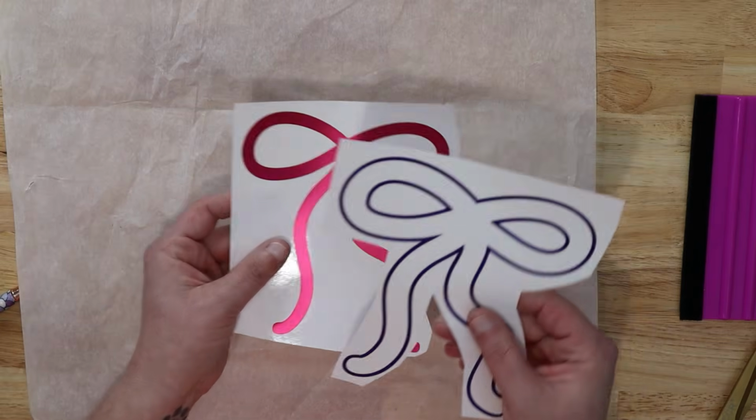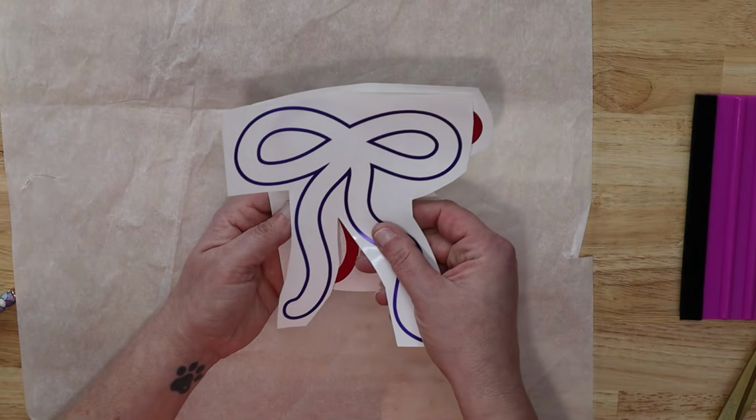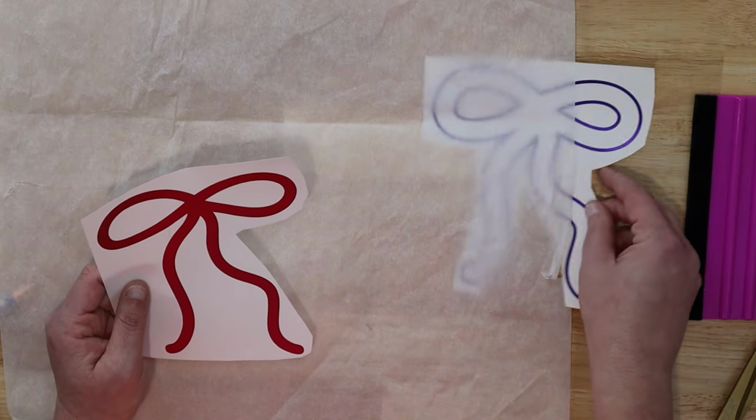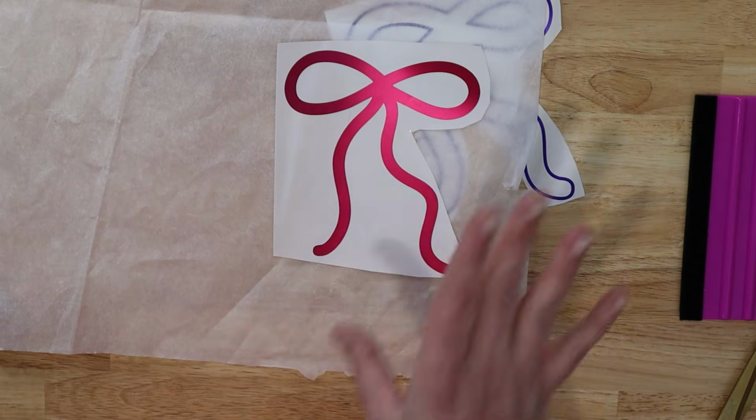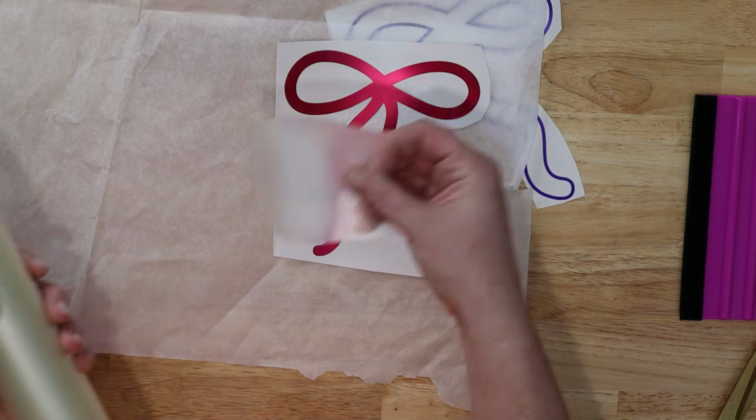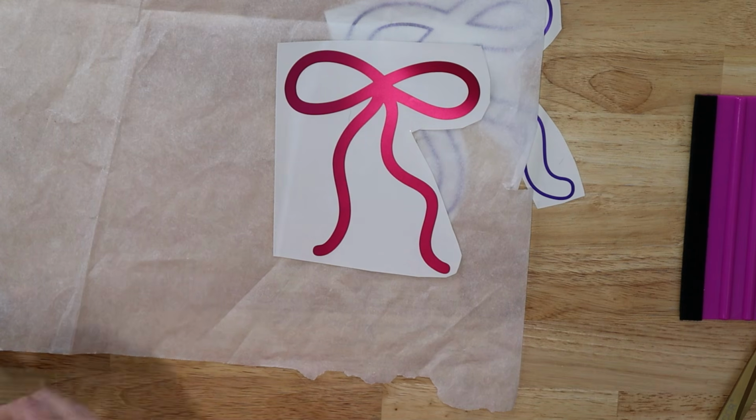Now we'll layer our little bows next. These are so cute. And again, we'll do that same theory and you can do it either direction, whichever way works best for you, whether you want to do this layer onto the parchment paper or whether you want to do this one. You can do either or, it's totally fine. Now sadly, this piece of transfer tape's far too small to use, so we'll just use a new piece.